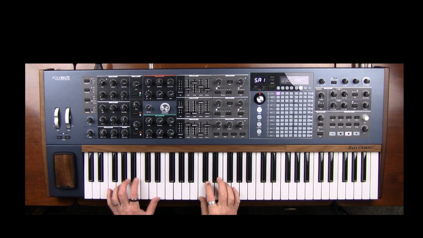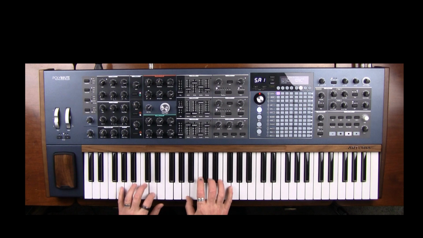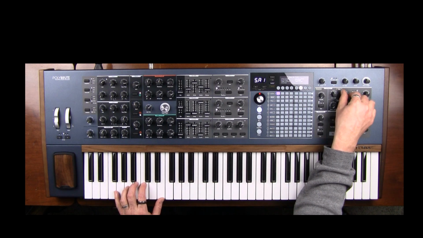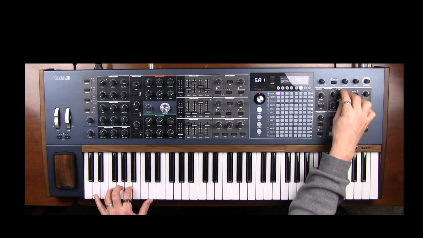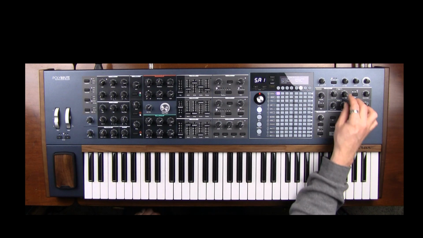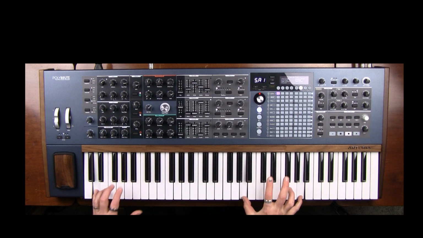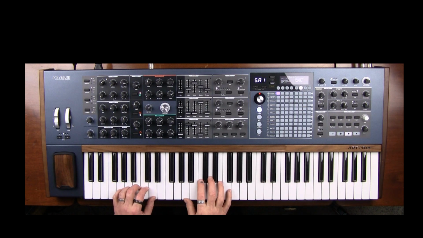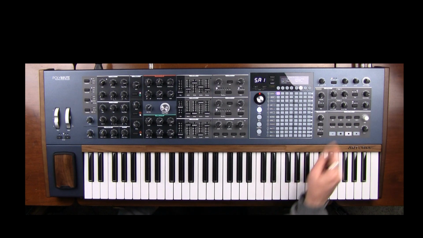Then 6, parallel. Very cool. And BBD spread.